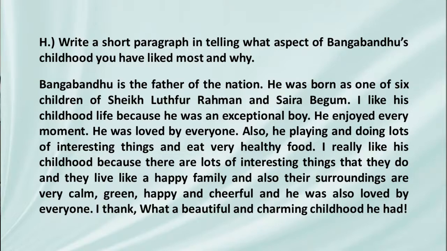Also, he played and did a lot of interesting things and ate very healthy food. I really like his childhood because there are lots of interesting things that they did and they lived like a happy family, and also their surroundings were very calm, green, happy and cheerful, and he was also loved by everyone. I think what a beautiful and charming childhood he had.